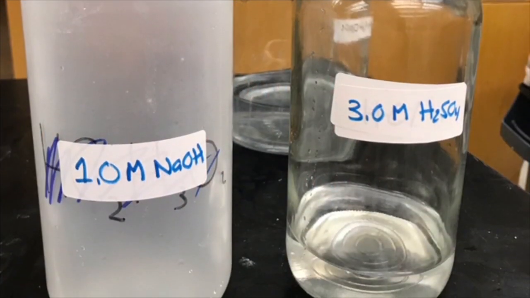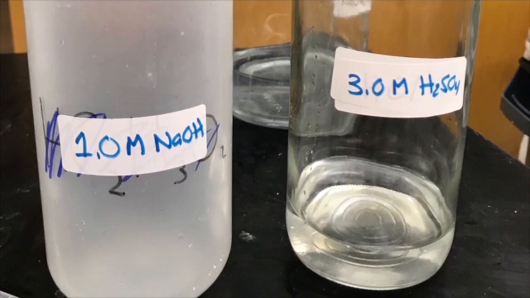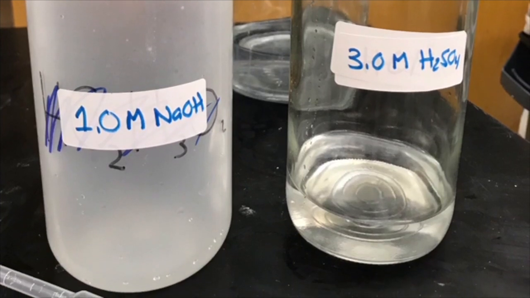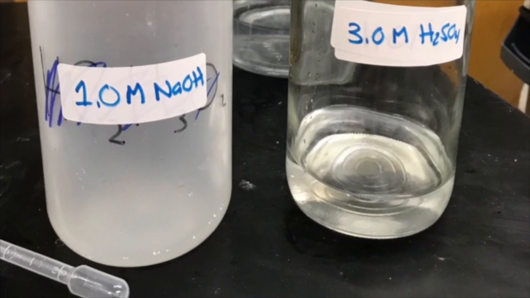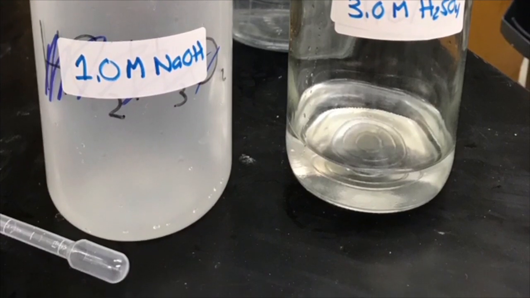Gather your materials. You need 1.67 milliliters of 3 molar solution of sulfuric acid, 40 milliliters of sodium hydroxide, an Erlenmeyer flask, a burette, a 15 milliliter graduated cylinder, safety goggles, a 50 milliliter beaker, and a pipette.